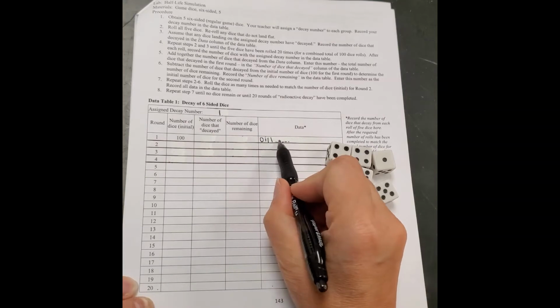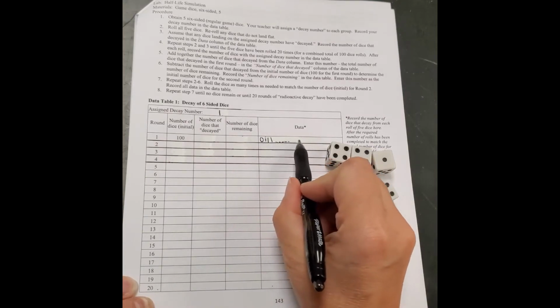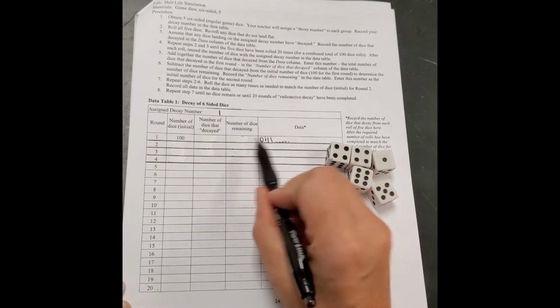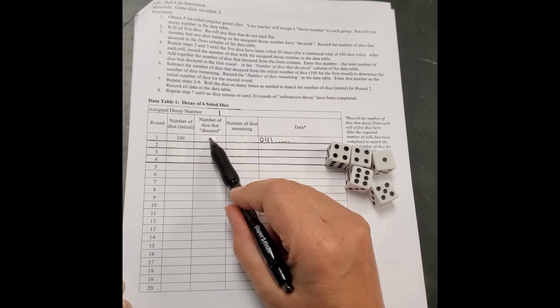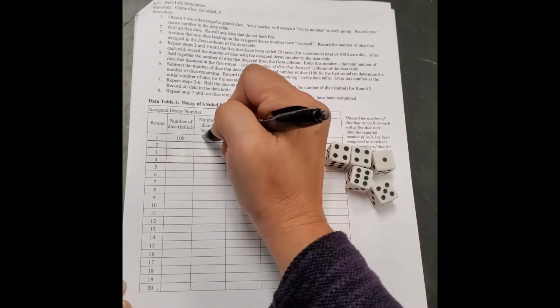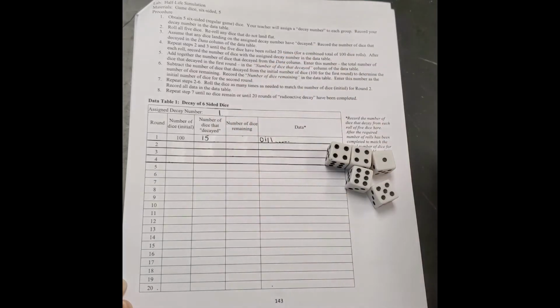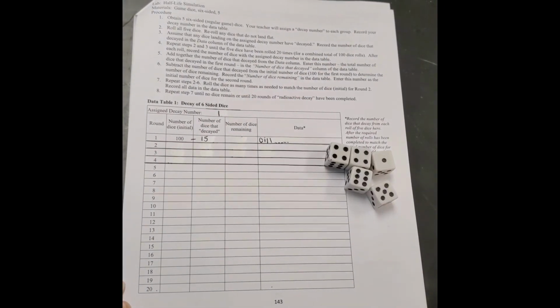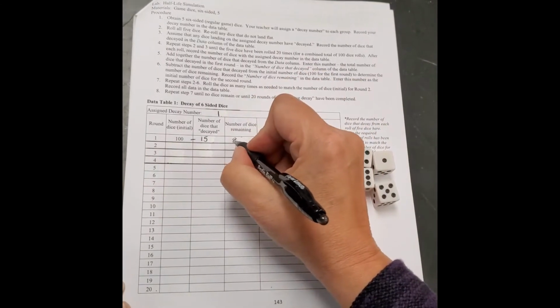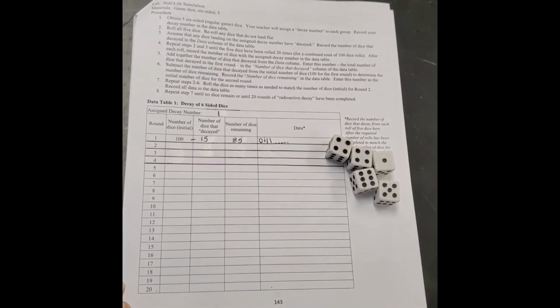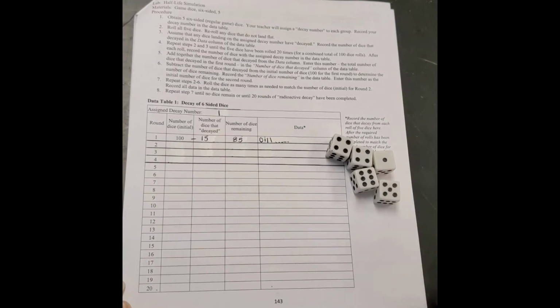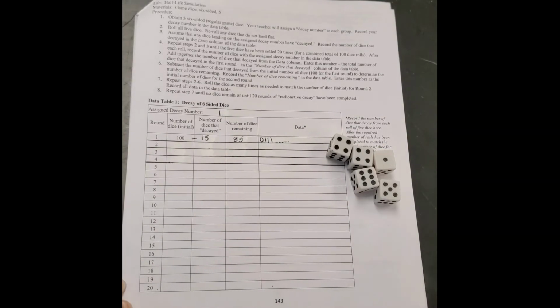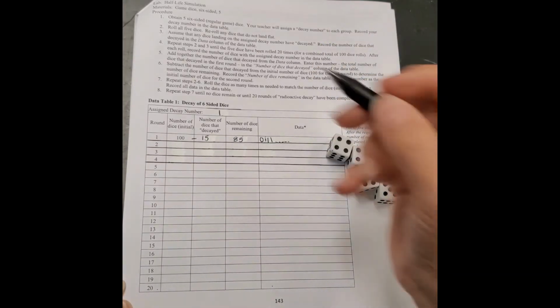I'm then going to add up all of the times that the 1 has come up, and I'm going to put that number here, number of dice that decayed. So let's say 15 times that number 1 has come up. I'm then going to do 100 minus 15, and I get 85. So I now have 85 dice remaining. So of the 100 that I started with, 85 remain, because the 1 that came up, we're counting that as a decayed dice or die.